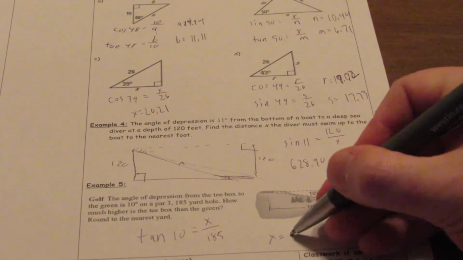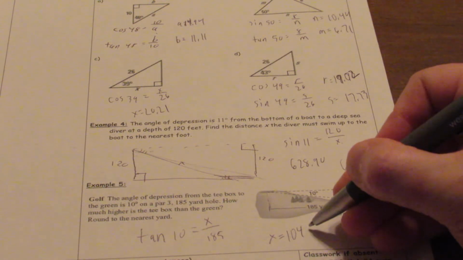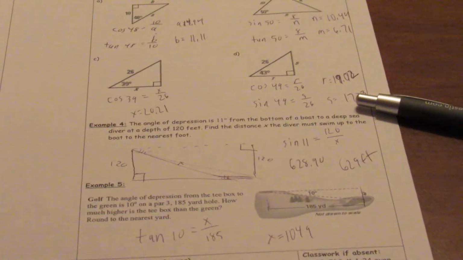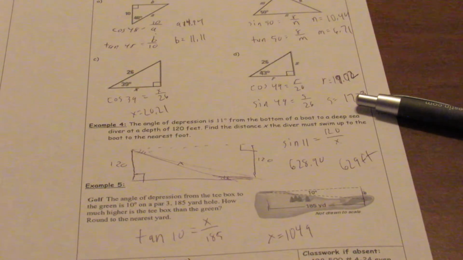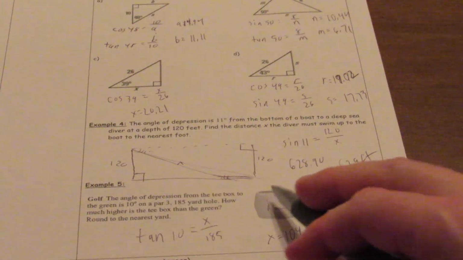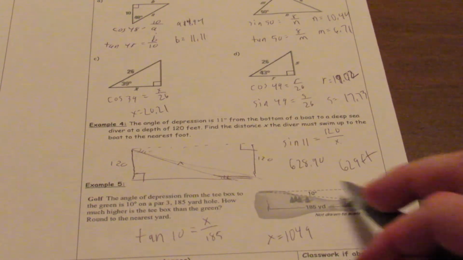So x is, let me check my math on that. Can't tell if I have a decimal point written down or not. 185 times the tangent of 10. Why do I get something much different? Did I write something wrong here? Opposite over adjacent.